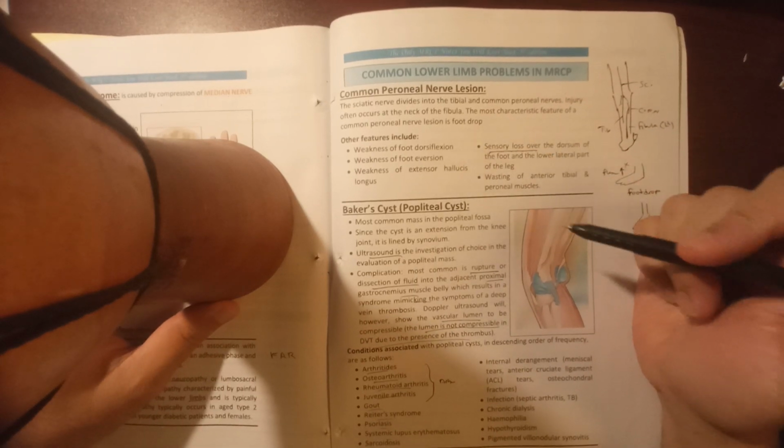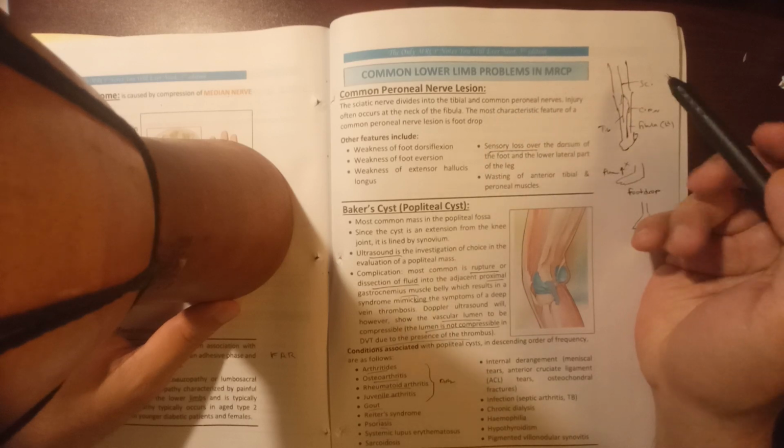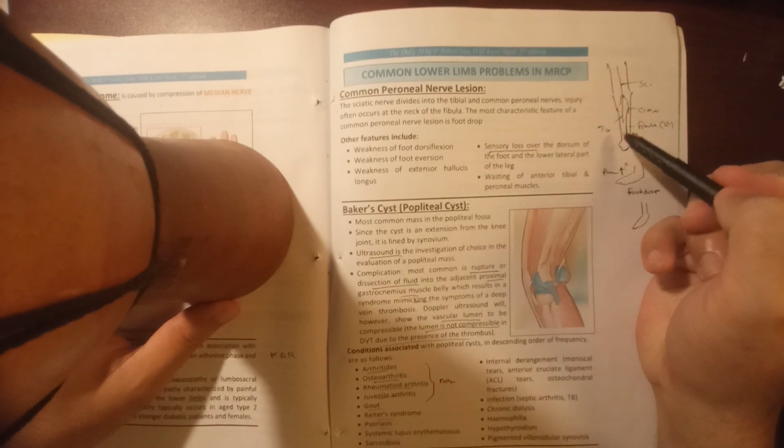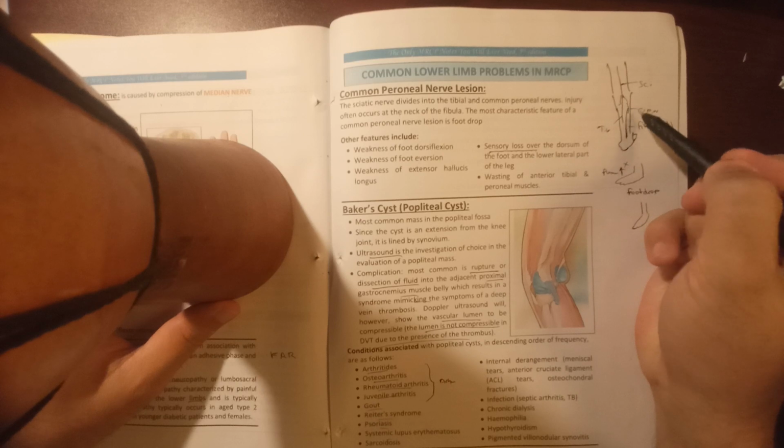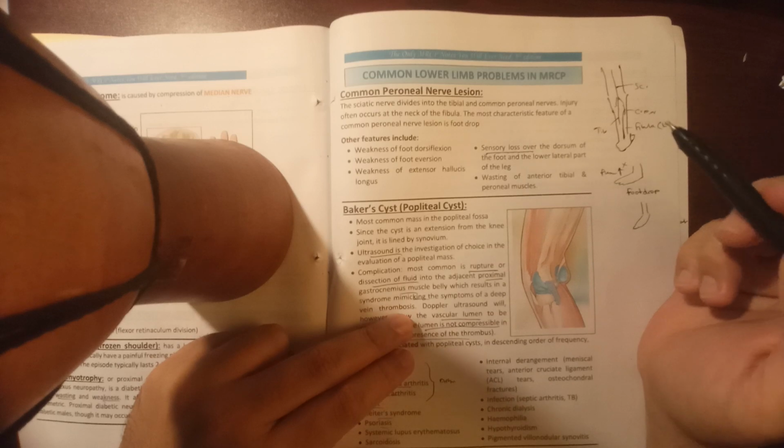The lower limb problems can be common peroneal nerve lesion. So the sciatic nerve divides into tibial and common peroneal nerve. So the sciatic nerve divides into tibial going down and common peroneal nerve going that side, lateral side. The most common characteristic of a common peroneal nerve lesion is foot drop. So other features include what? Weakness of foot dorsiflexion.